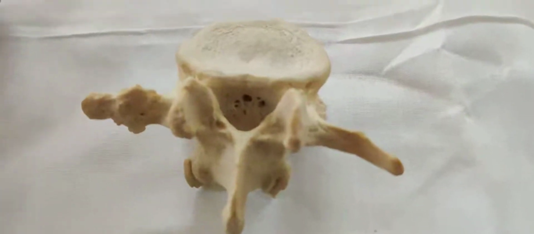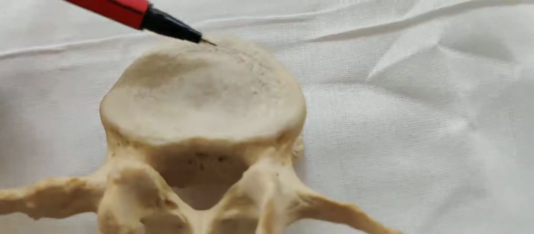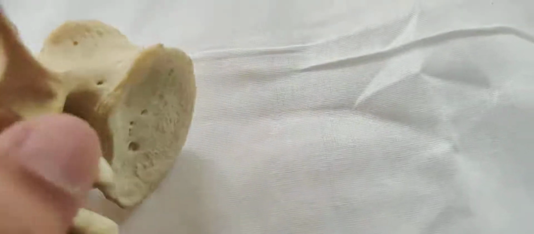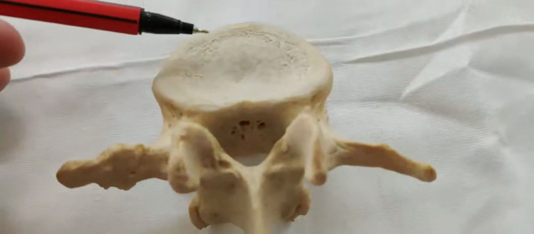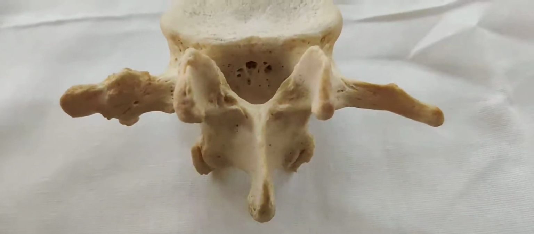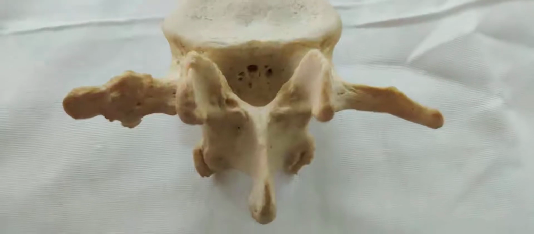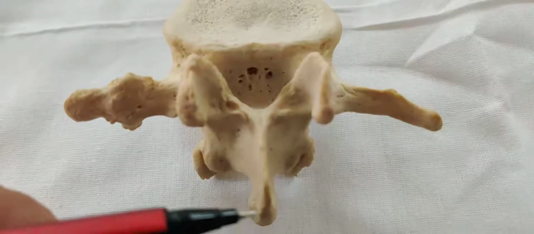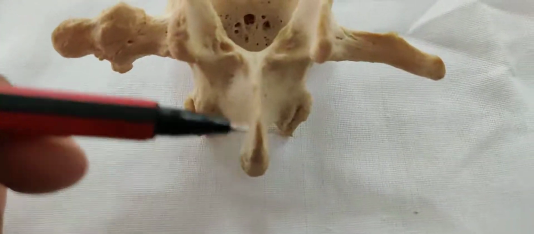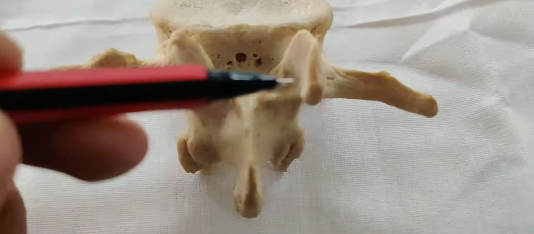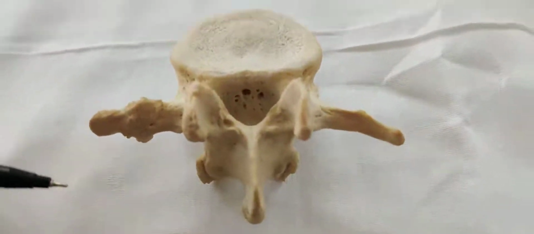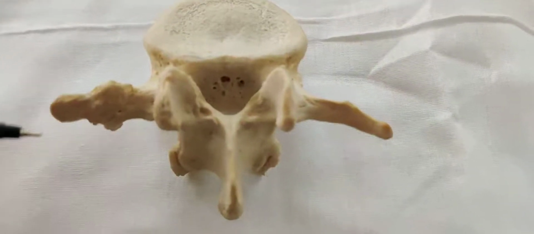Then there are few secondary centers also. There is one ring-like epiphysis for the upper surface of the body, and similarly for the lower surface of the body. Those two are the secondary centers for the body. Then one secondary center we have for the tips of the transverse processes, and one secondary center for the tip of the spinous process, and one secondary center for each of the mammillary processes. So we have a total of 7 secondary centers for each lumbar vertebra, right? Okay.